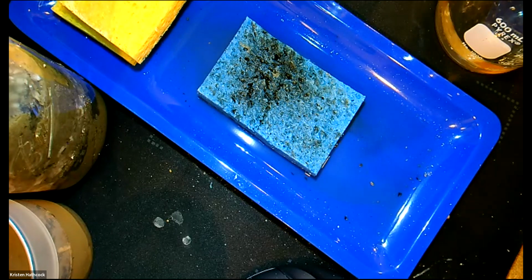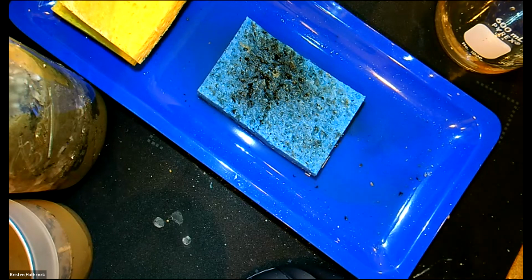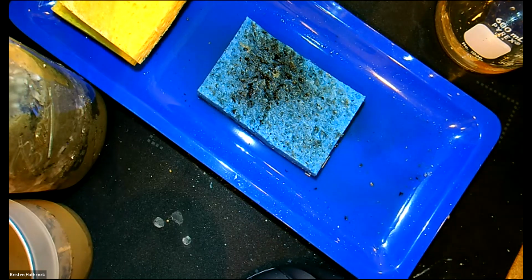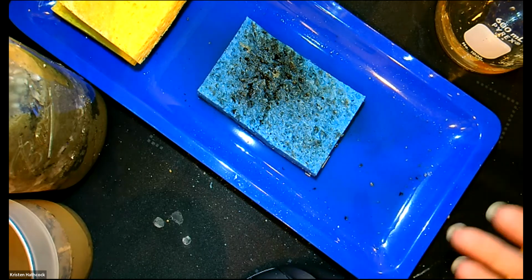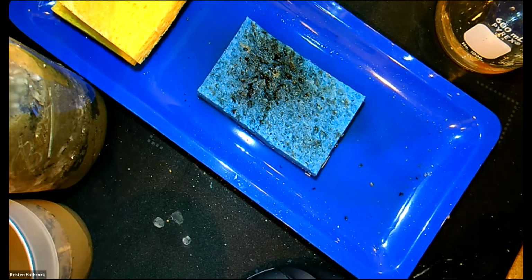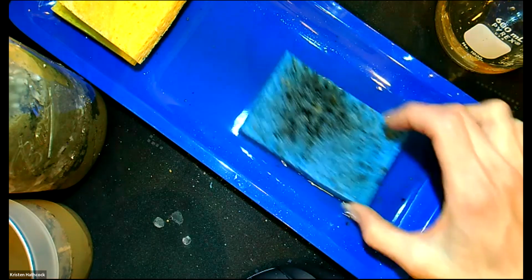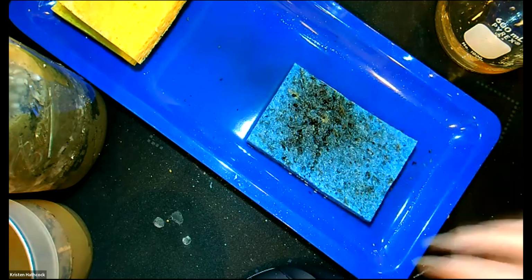So I hope that using the sponges gives you an idea of how soil works. I probably should have some sandy soil next time, but this should kind of give you an idea of what they're talking about when it comes to evaporation or infiltration. And infiltration occurs based on the type of soil you have.